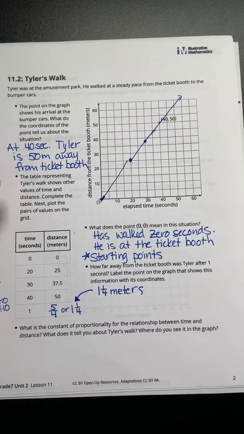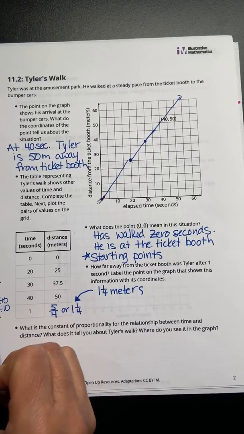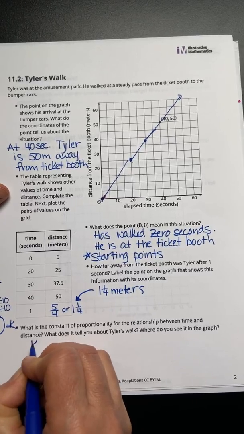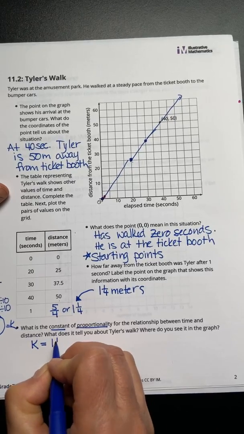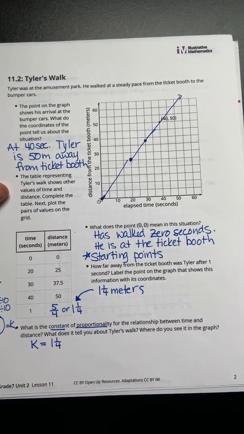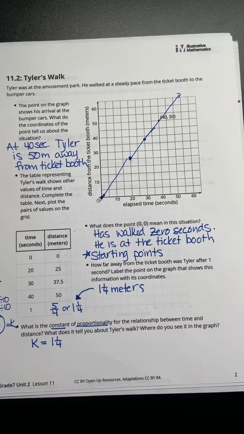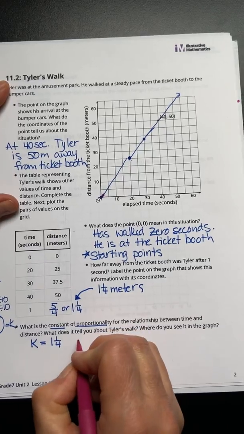All right, my last question on here says, what is the constant of proportionality for the relationship between time and distance? Okay, we figured that out already. This was my constant of proportionality. Okay, so k, your constant of proportionality, was equal to 5/4 or 1 1/4. They're the same thing. Okay. What does it tell you about his walk? It's telling us that for every 1 second, he walks 1 1/4 meters.